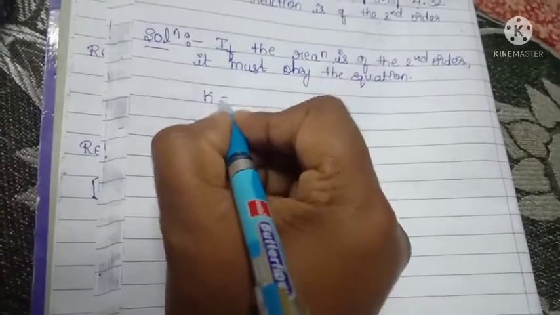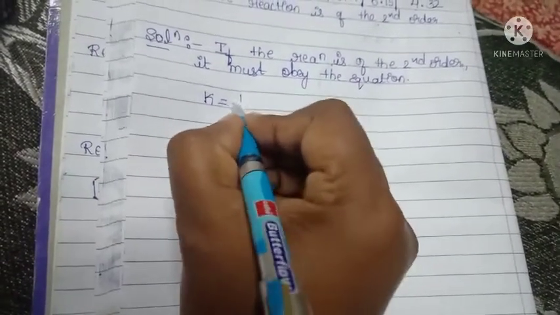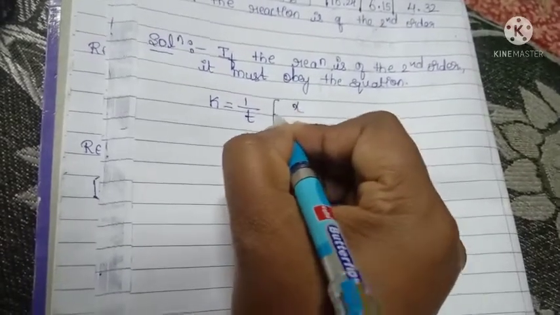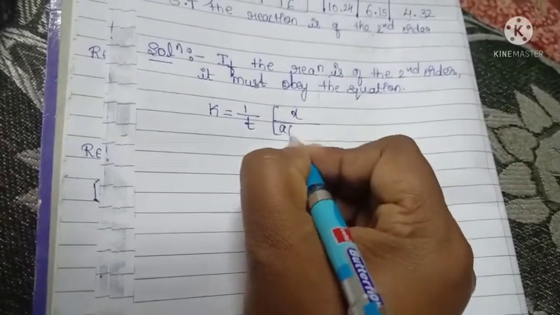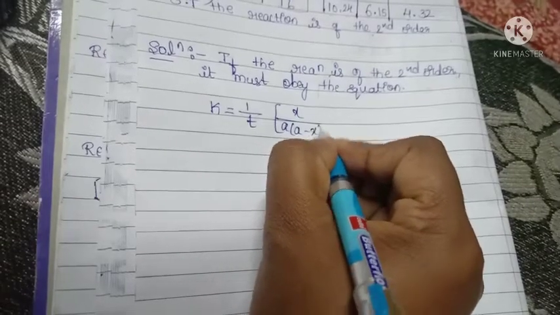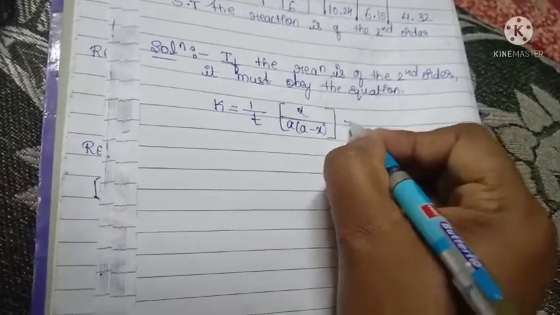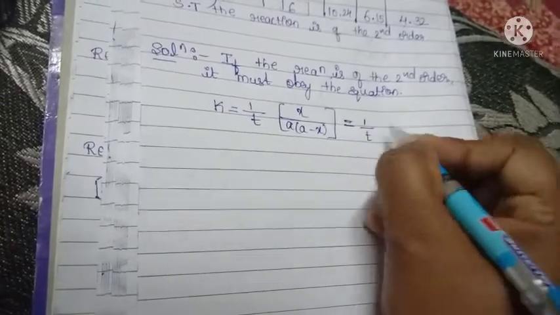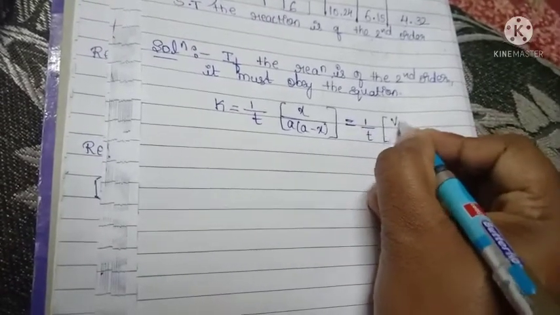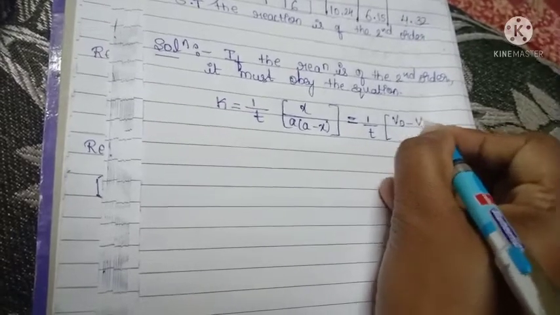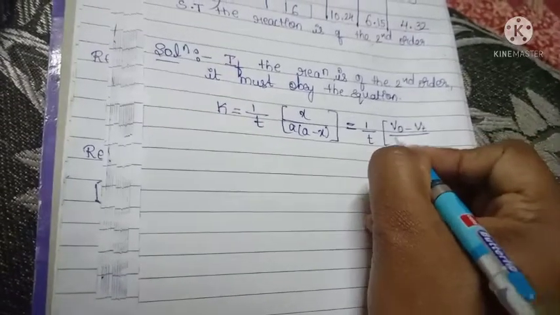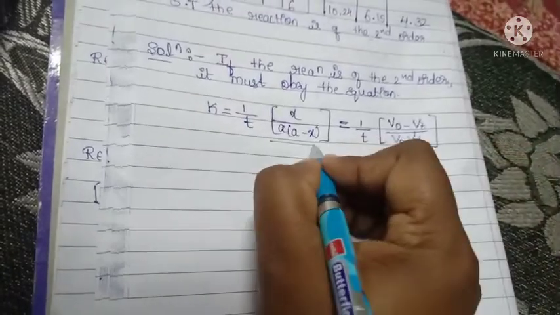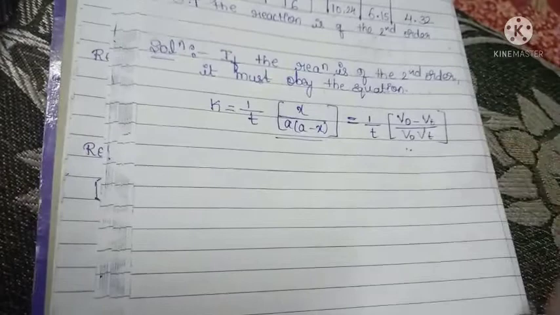The equation is K is equal to 1/t into x divided by A into A minus x, is equal to 1/t into V naught minus Vt divided by V naught into Vt. Instead of this equation, we can use this equation.